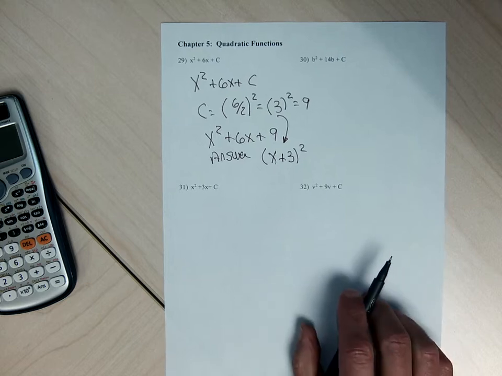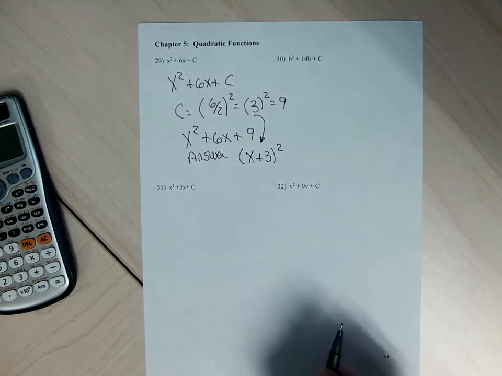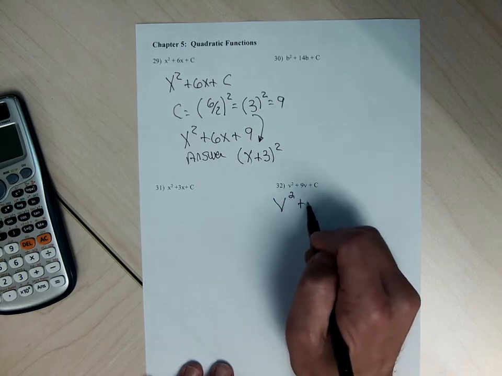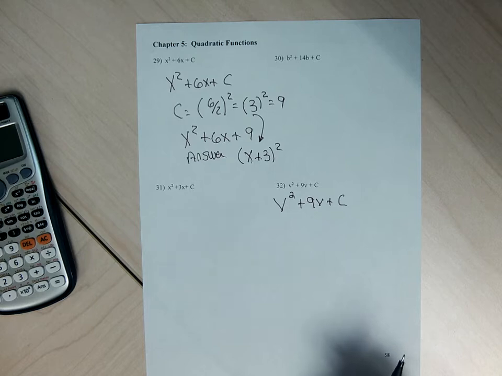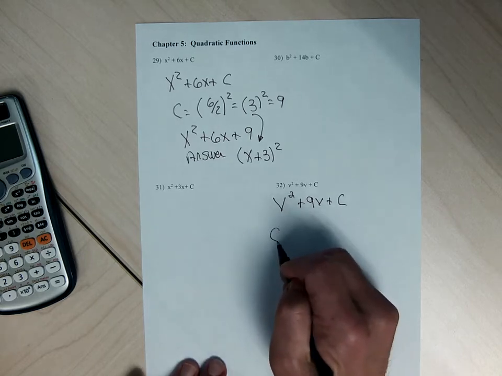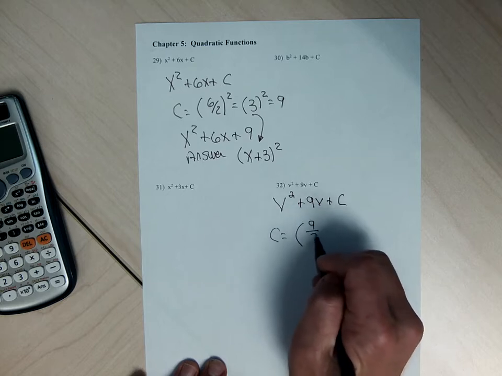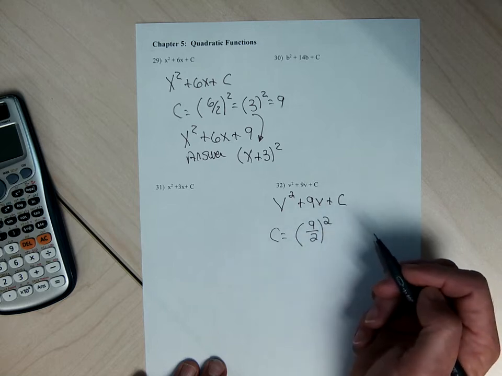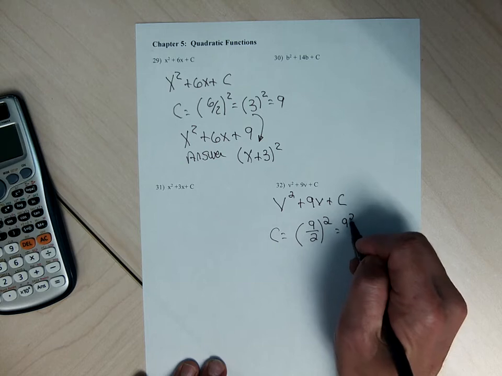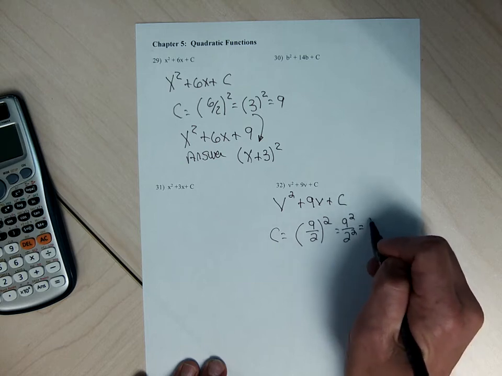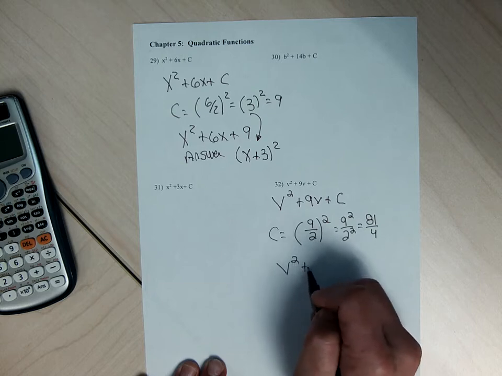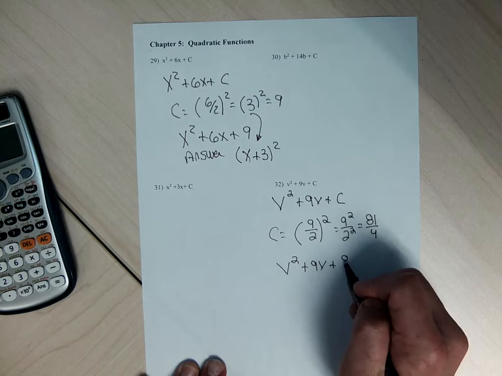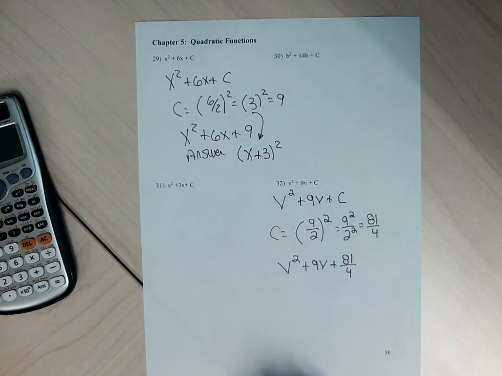Now the ugliness that I couldn't probably naturally do if I didn't know the shortcut. So if I look at 32, v squared plus 9v plus c, this is bad, and this C technique can get grungy, and this is the grunge part. So C here is going to equal the number in front of the first power divided by 2 and then squared. To square that, that's going to be 9 squared over 2 squared. 9 squared is 81. 2 squared is 4. I'm going to rewrite this problem as v squared plus 9v plus 81 over 4. In general, I have no idea how to factor that. That's well beyond my abilities to factor, but I can still lazy factor.